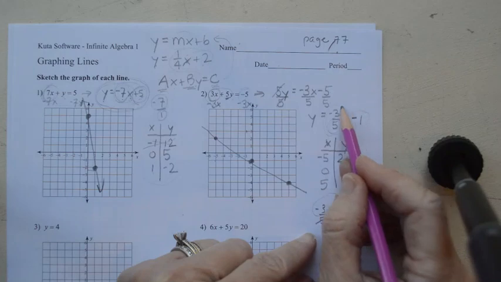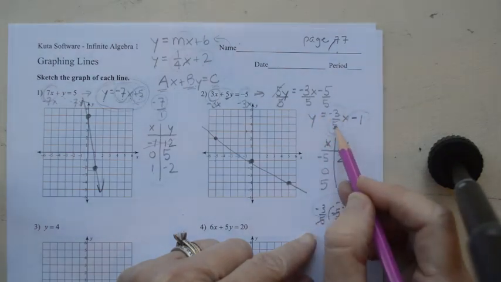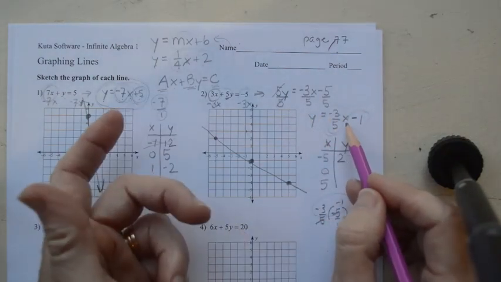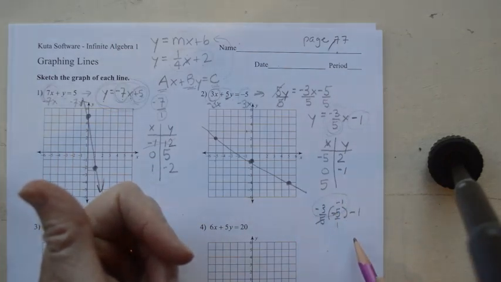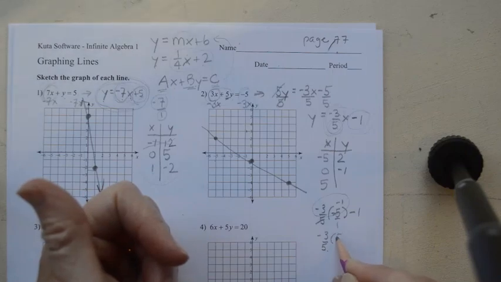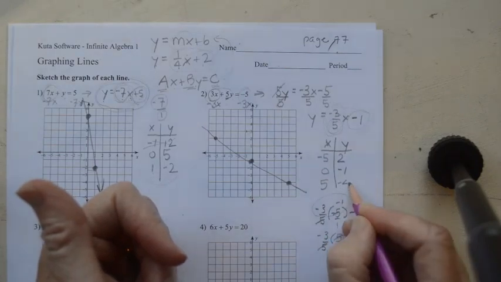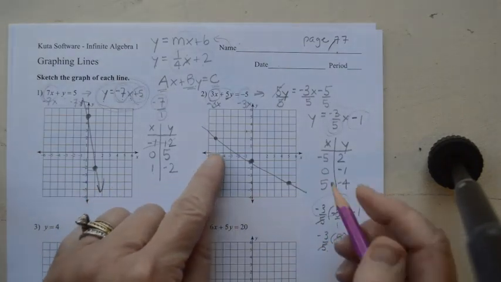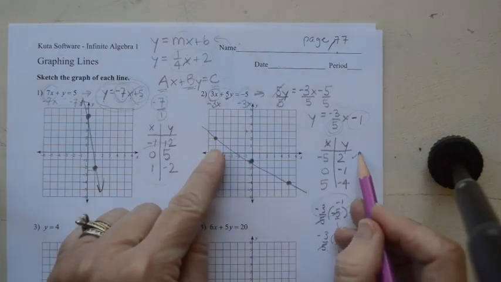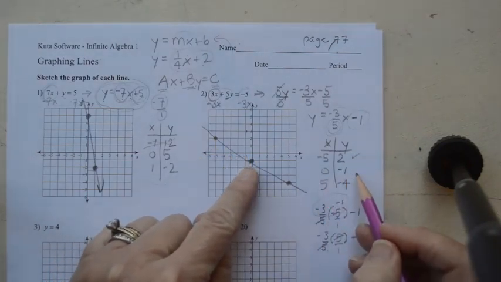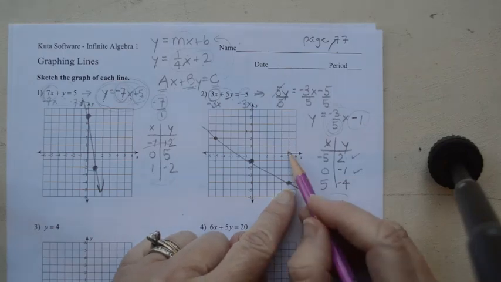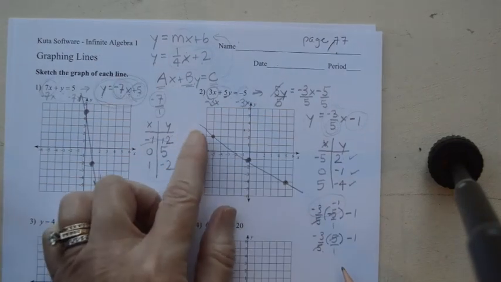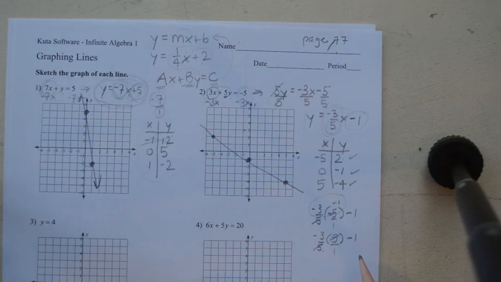All right, again, I go back to this. I plug in 0. -3/5 times 0 is just 0. 0 minus 1 is negative 1. And then the final one is negative 3/5 times 5 minus 1. These cancel out, and I just get negative 3 minus 1 is negative 4. If you go back and you look at this, negative 5, 2, check. We already had that. 0, negative 1, check. 5, negative 4, check. Okay, those are all the ones that we already plotted.